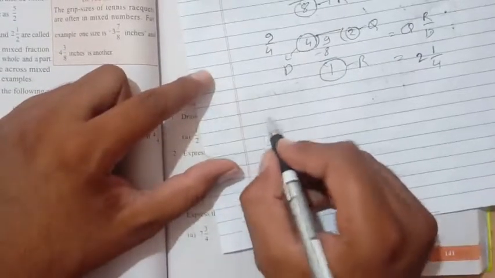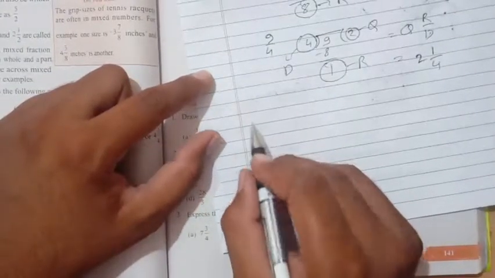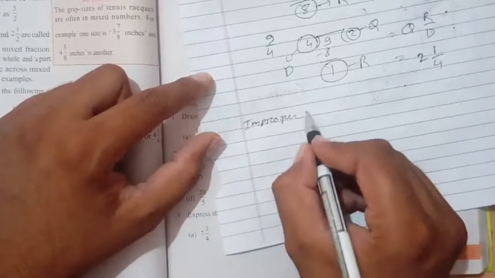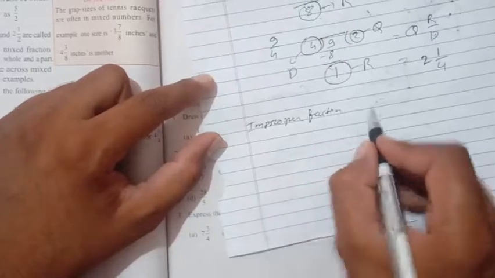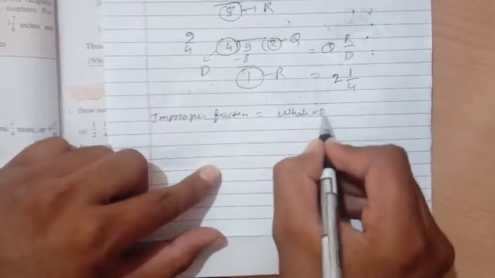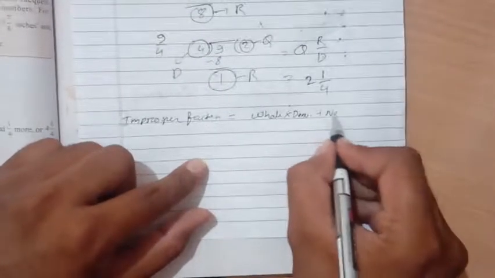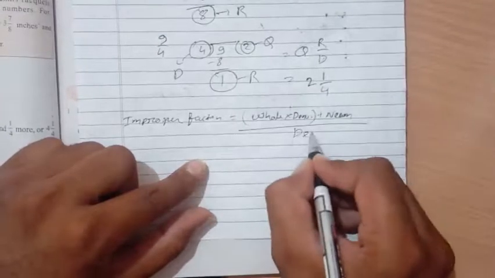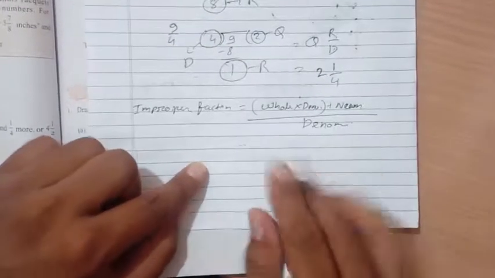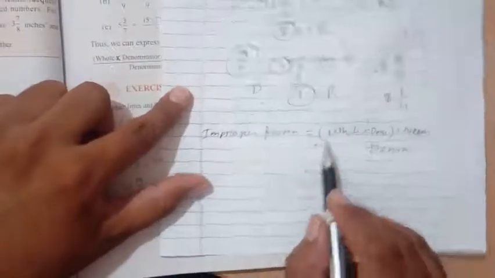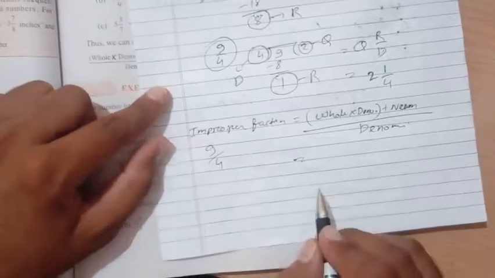Now the next topic is one more thing. If you are given a mixed fraction, how can you write it as an improper fraction? If you are given a mixed fraction, you have to write it in improper fraction. So what is the formula? Whole into denominator plus numerator, divided by denominator. Let us again take the example of 9 by 4.